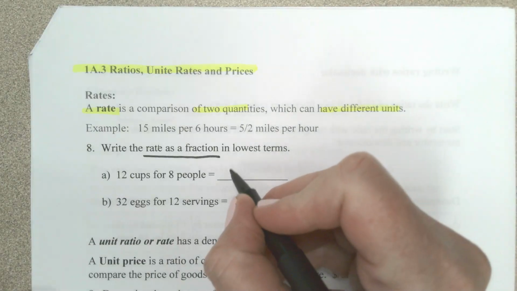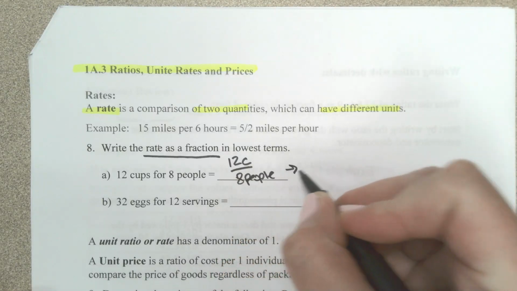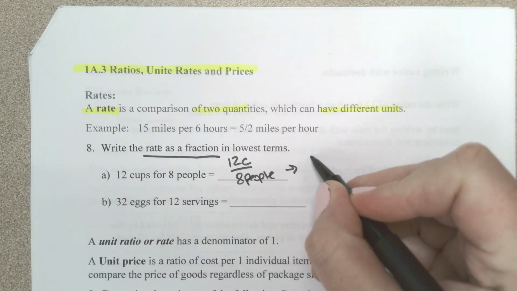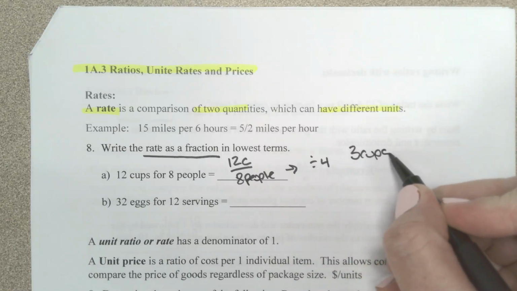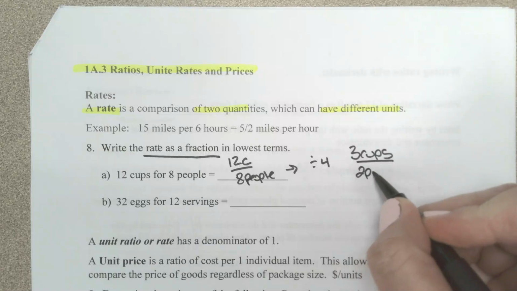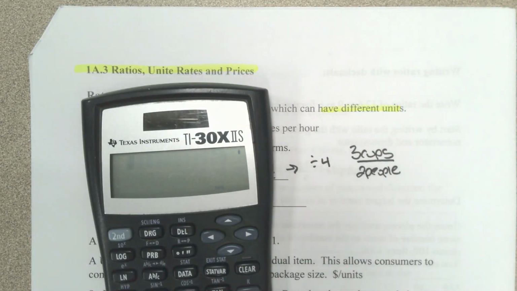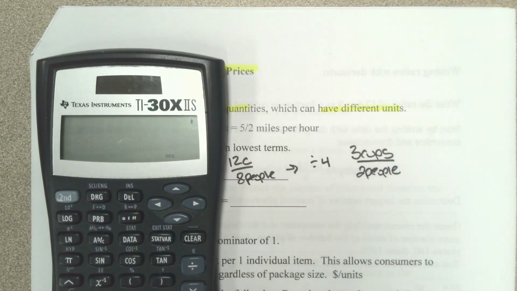So I have 12 cups for 8 people. So here's how I would start my initial rate, and then I want to reduce that. Some people can see, oh yeah, I can just divide the top and bottom by 4 because 12 and 8 are both divisible by 4, in which case you get 3 cups for every 2 people.